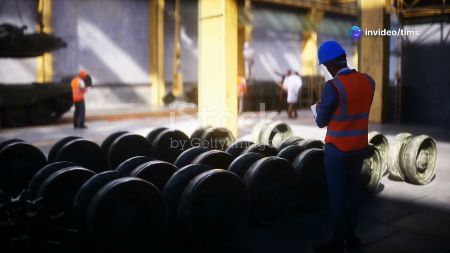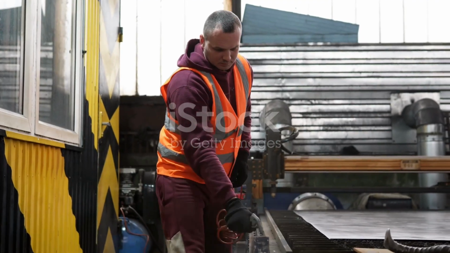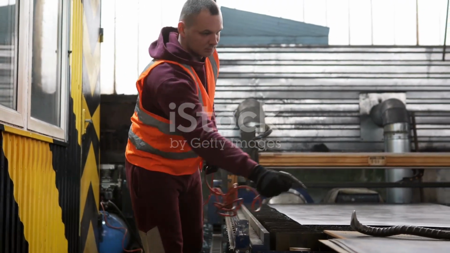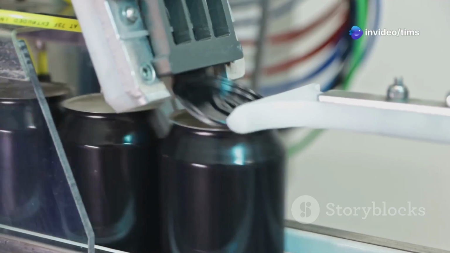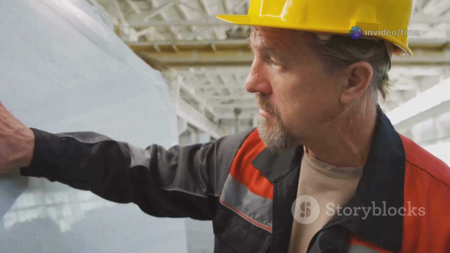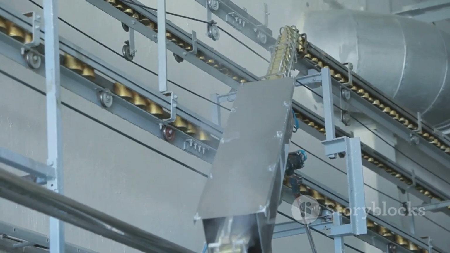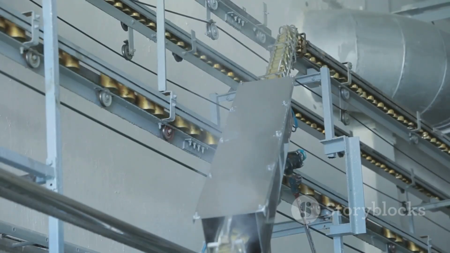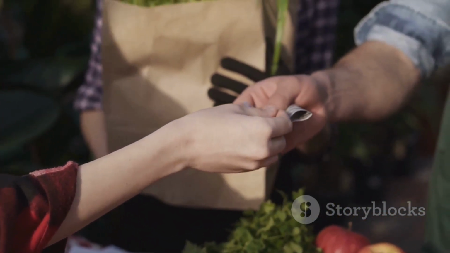Preventing misformed seams is paramount. This requires a multifaceted approach. Regular maintenance of can seamers is crucial. Trained operators are essential. They must understand the importance of proper machine setup and operation. Detailed seam inspections are also critical. This helps identify and address defects early on. By prioritizing these measures, manufacturers can ensure the production of safe and reliable cans. Consumers can have confidence in the products they purchase.